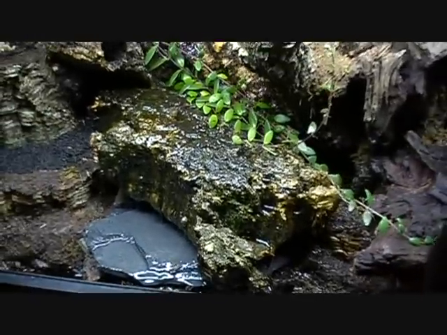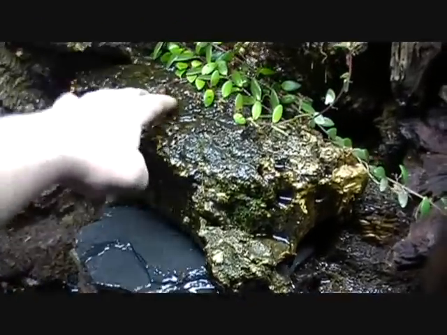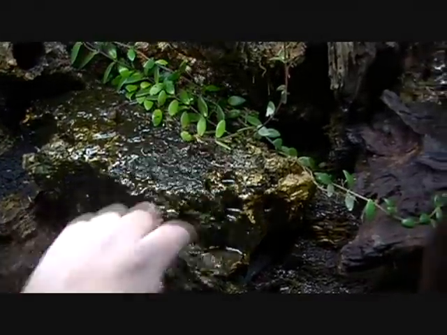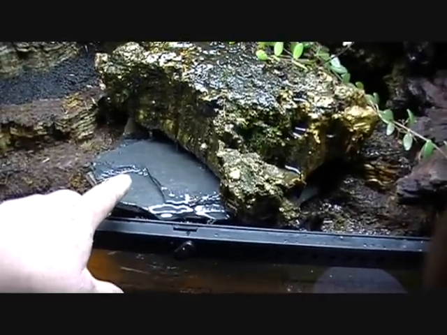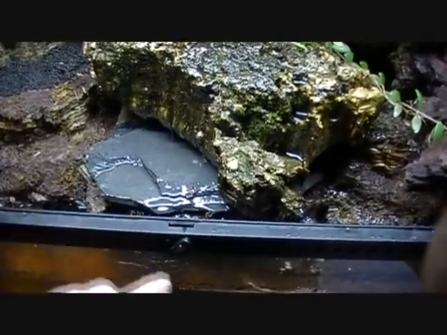And everything eventually ends up on this large piece of cork in the middle. And all these veins and everything all through it. The water comes down. You can see it hitting the slate right there. And dripping down, and then it hits the bottom eventually.